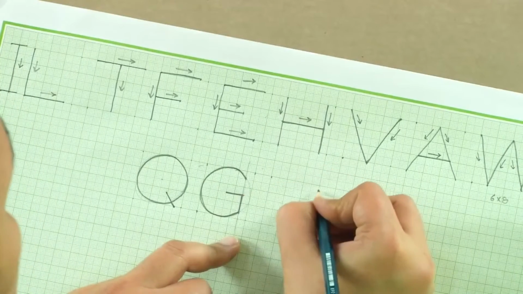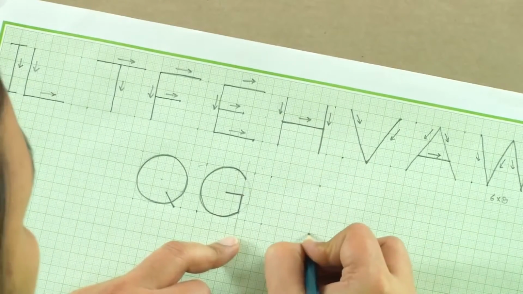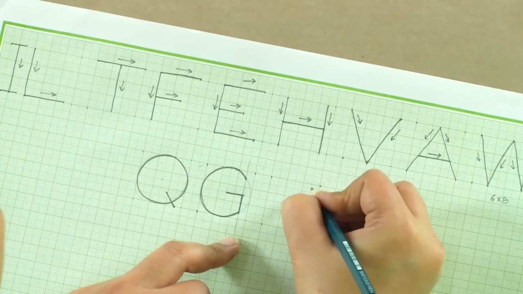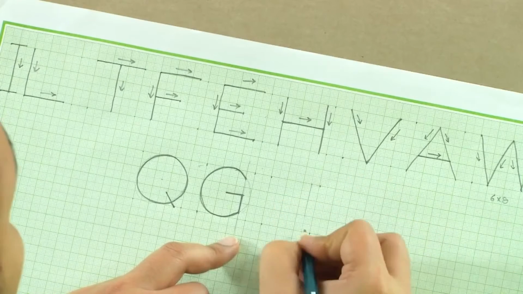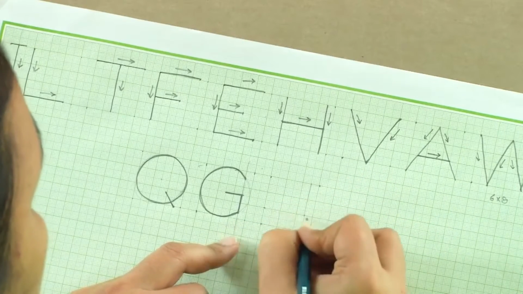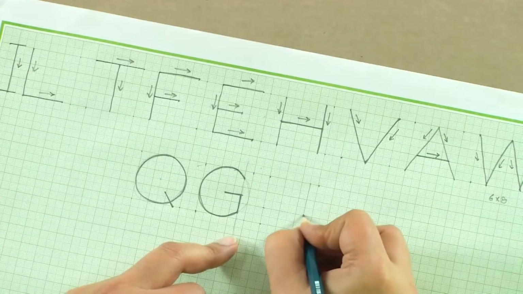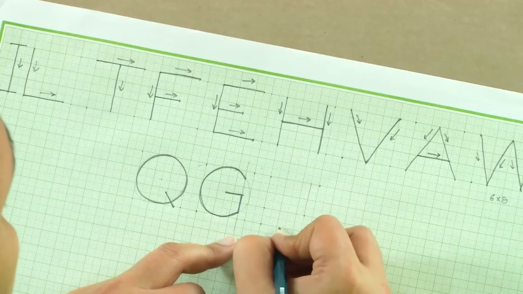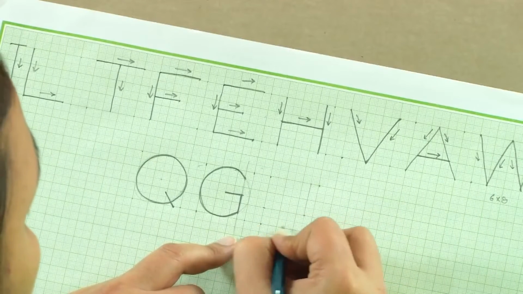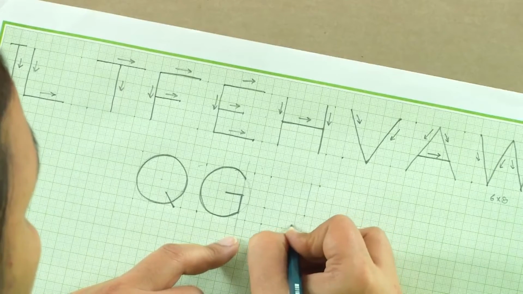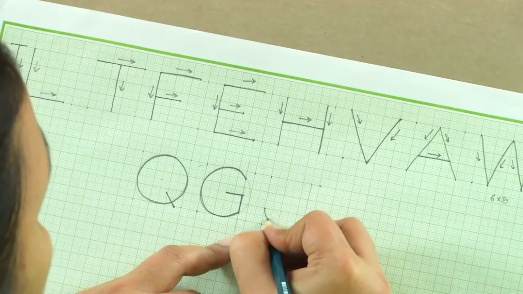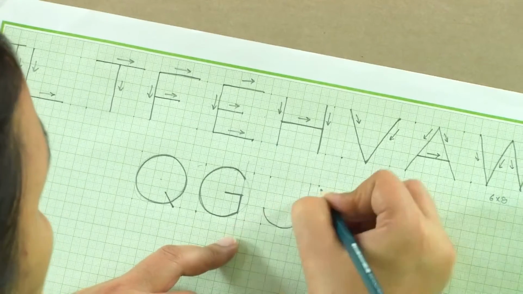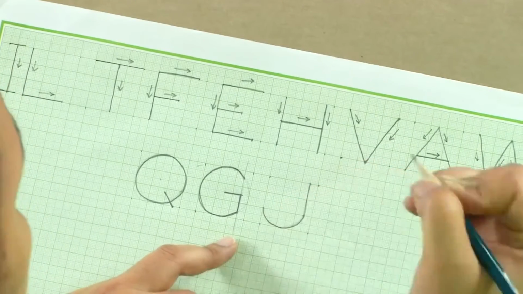A J is also a 5 by 6 unit letter. Now, you draw a straight line and in the bottom 2 units, it is actually an ellipse. So, the curve actually starts 2 units from the bottom and then we have 5 units here, so mid of that. So, it is actually an ellipse. That is how we would make a J.